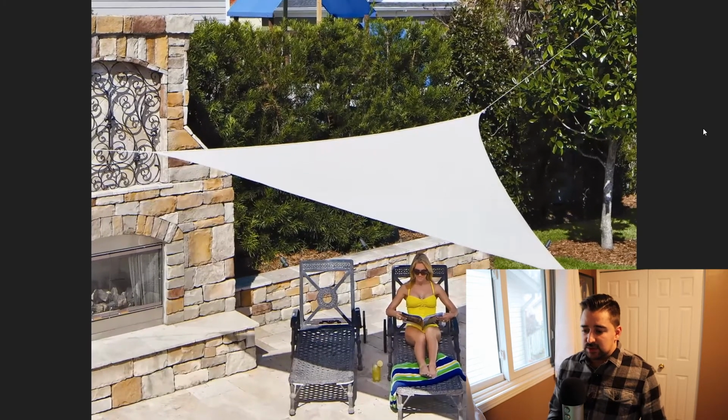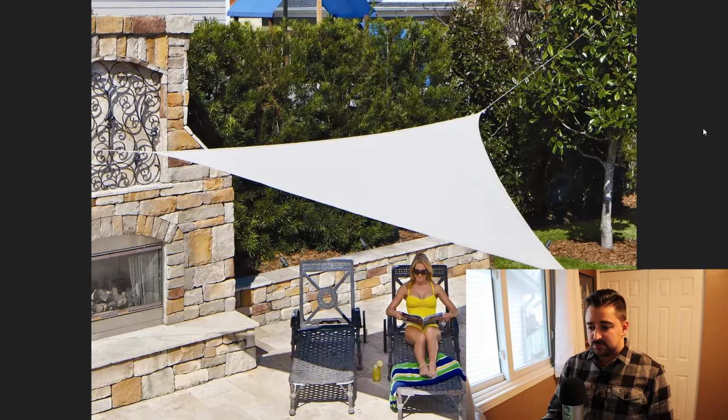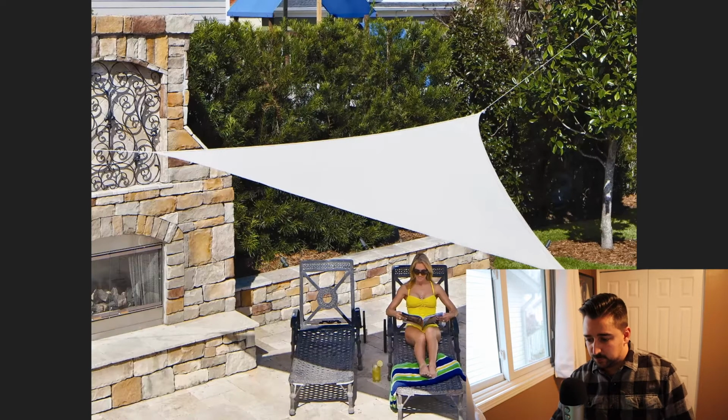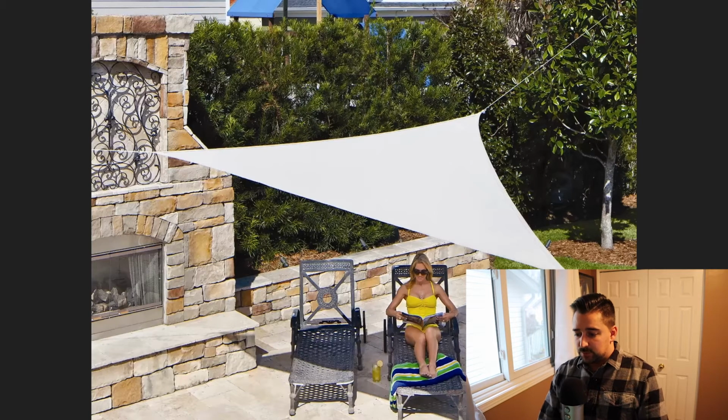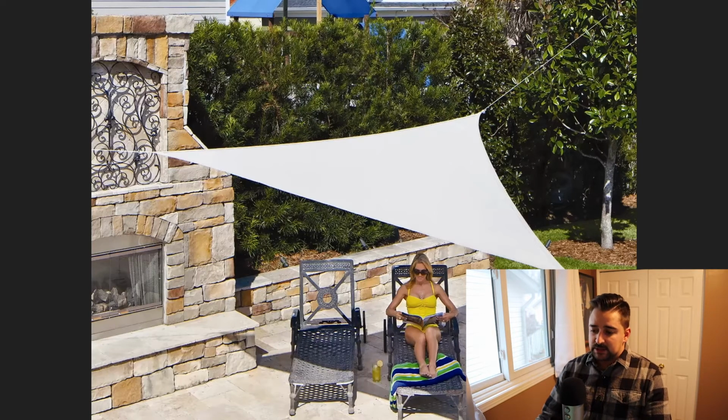Here's another example. In this case, it's being used over a pool lounge set. The lady here has probably just finished swimming, and is now reading a magazine, enjoying some shade. You're going to see the footprint in this image. The footprint of the shade is probably the same dimensions of the sail, if not smaller.